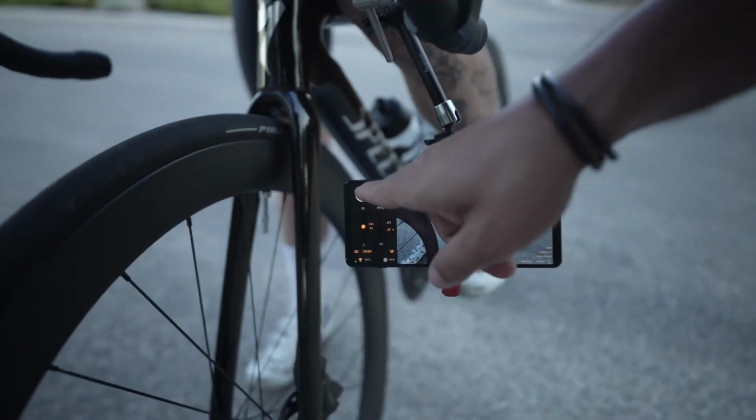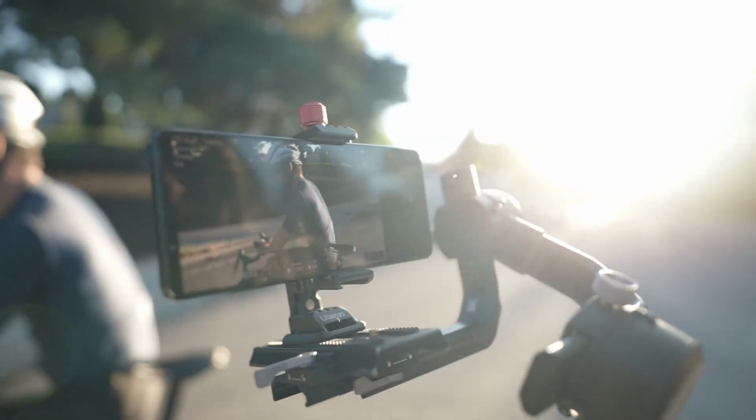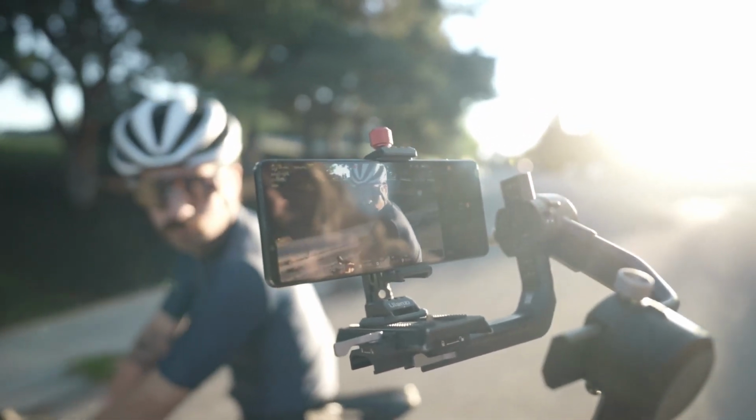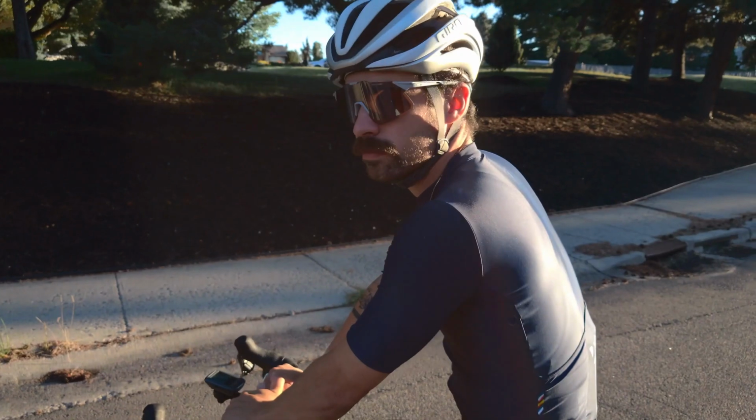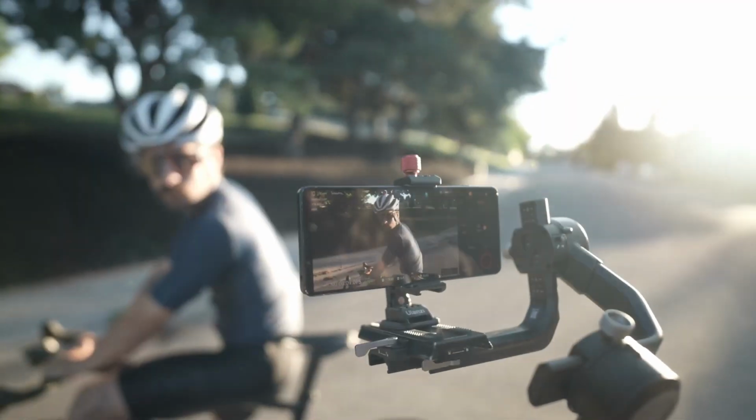Another piece of gear that's going to be really great for getting cinematic slow motion footage is a gimbal. This is a Ronin and we have used it on just about every Xperia shoot that we've done. It really adds a ton of production value to your shoots.